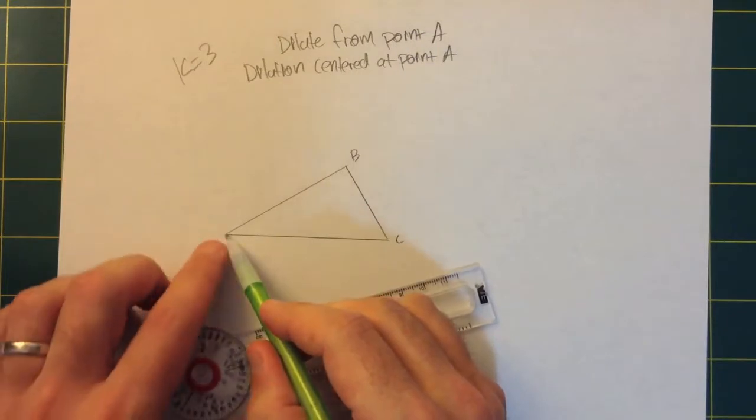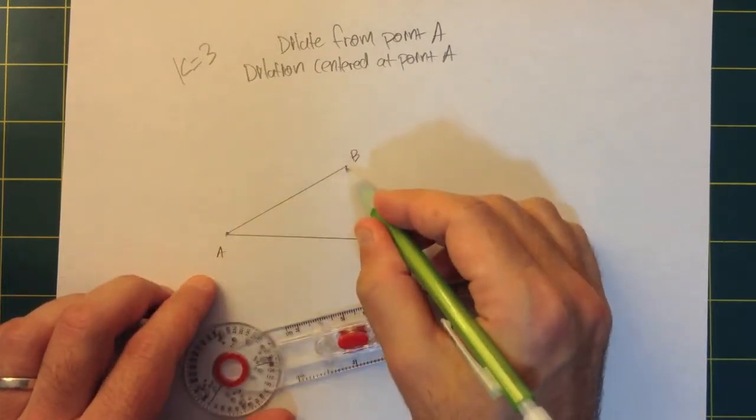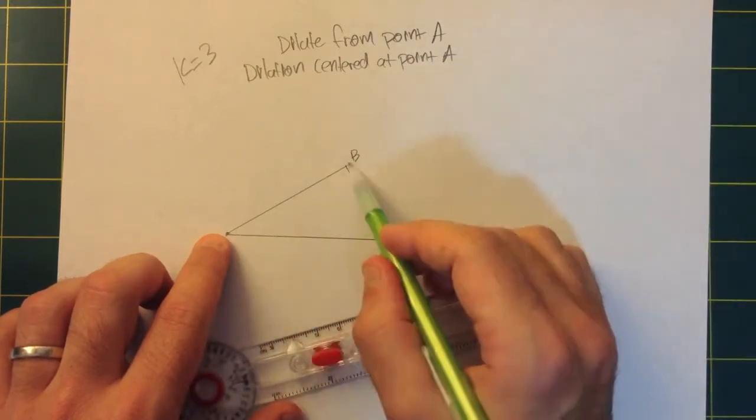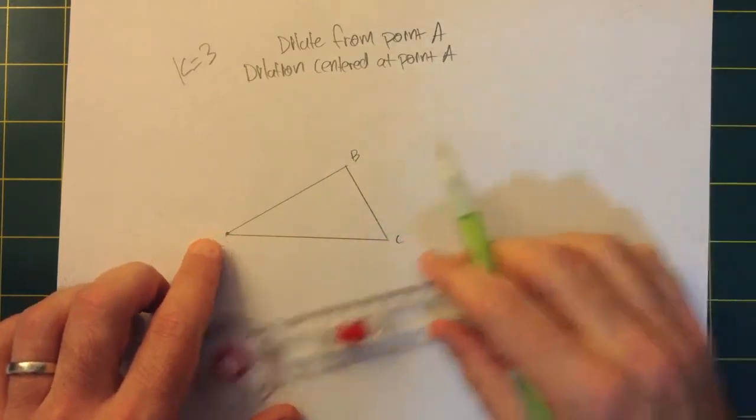I know that my distance from A to B needs to get doubled, tripled. Whatever this distance is, it's going to get pushed out by a factor of 3.